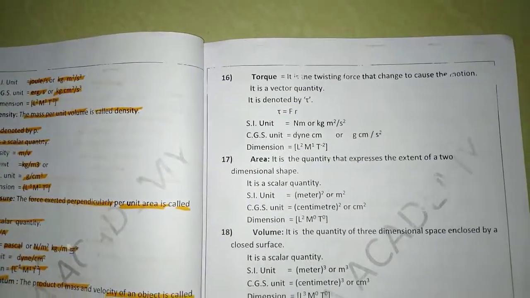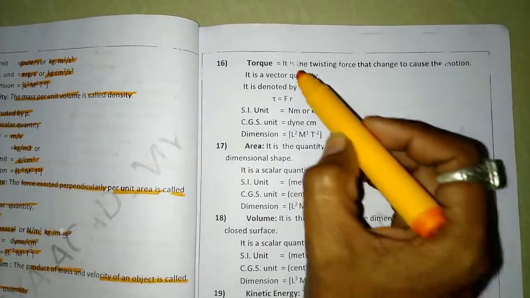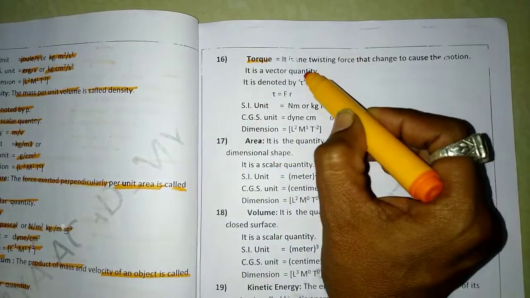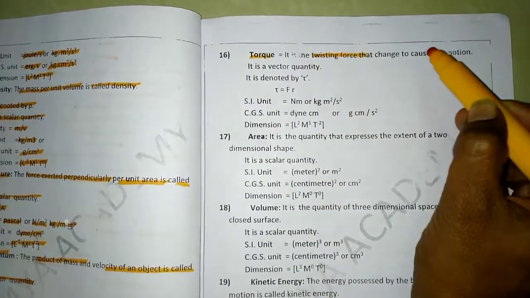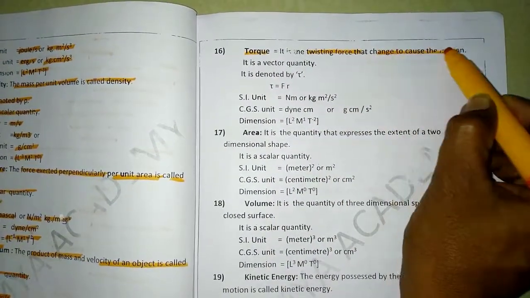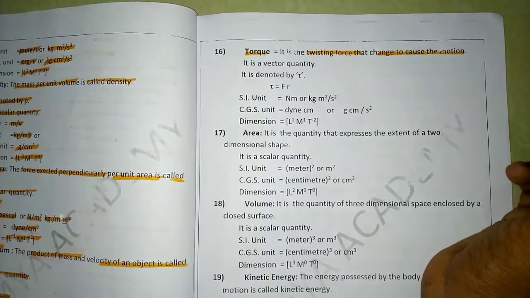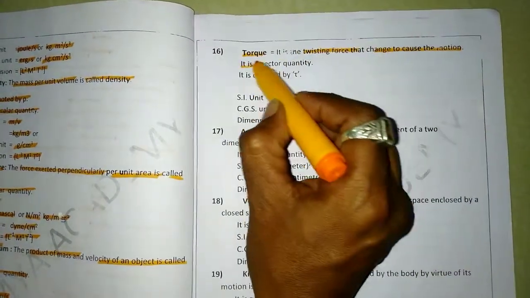Now the next physical quantity is torque. Torque is the twisting force that causes motion. It is a vector quantity.